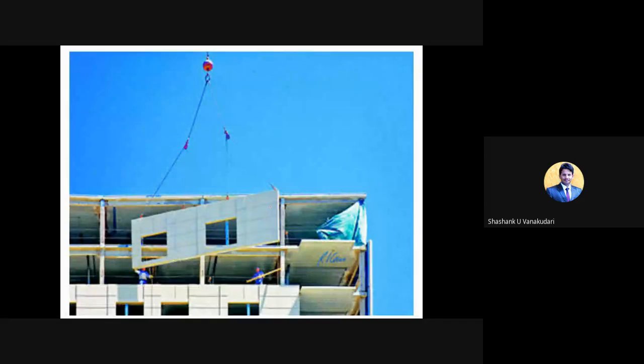After providing the structural elements with proper adhesive members, they are going to provide some shorings just to provide additional support to these members. And after a certain period of time, they can remove these supports. And this is the erection of wall panels.